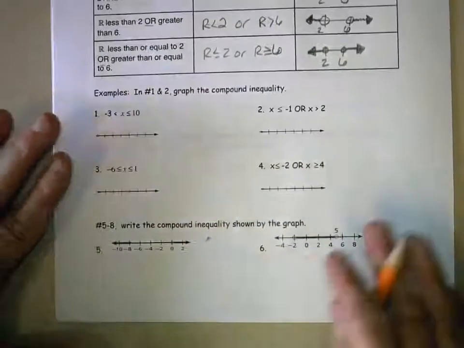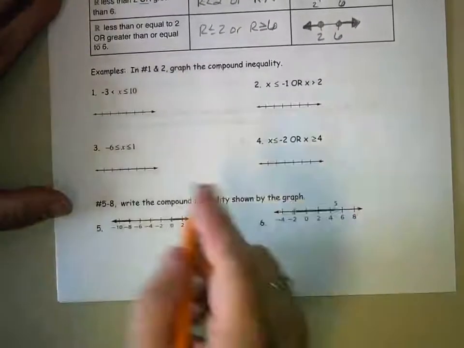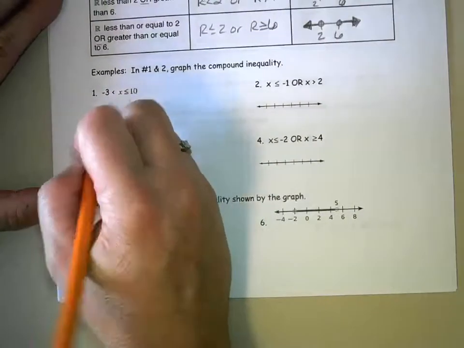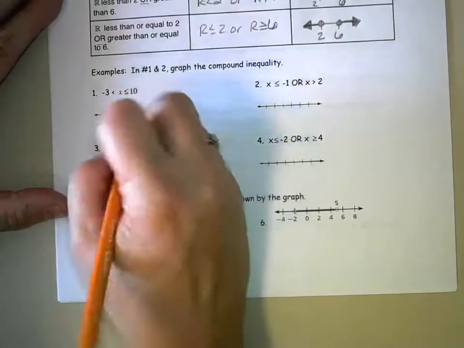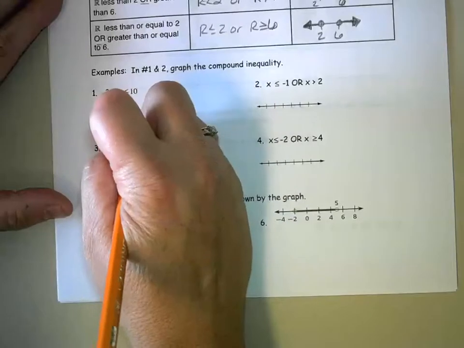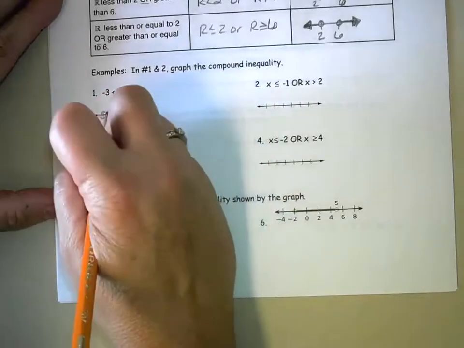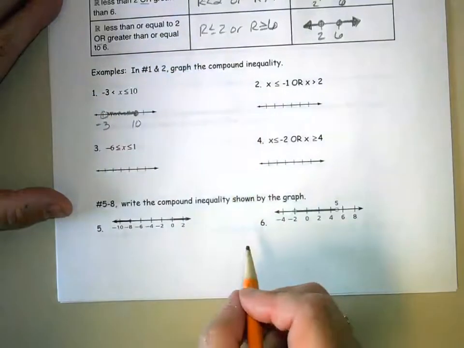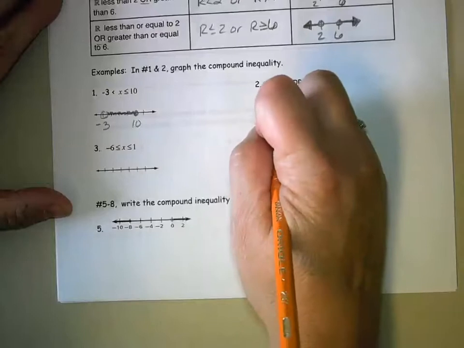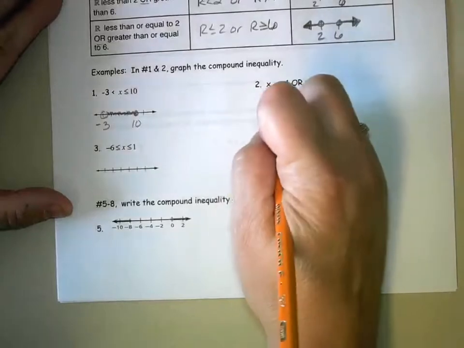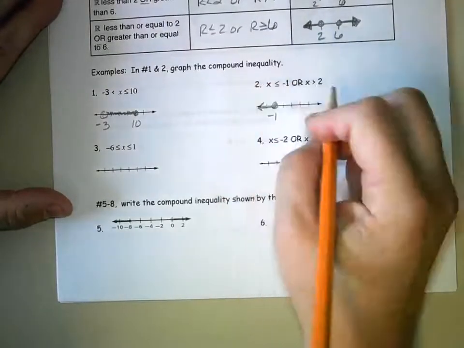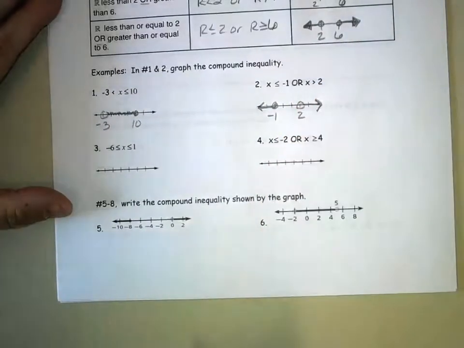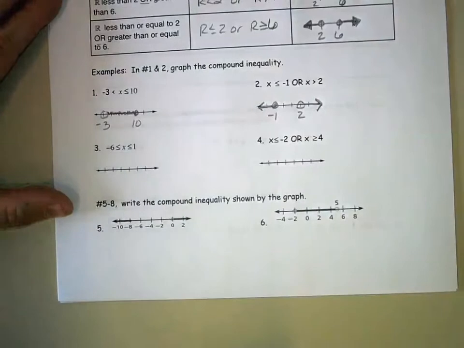So the first couple of examples, we are just asked to graph this. Notice this is when the x is in between. So we will have an open circle on -3, a closed circle on 10, and everything between those two colored in. Number 2, x is less than or equal to -1, or greater than 2. With the or, they go in the opposite directions.